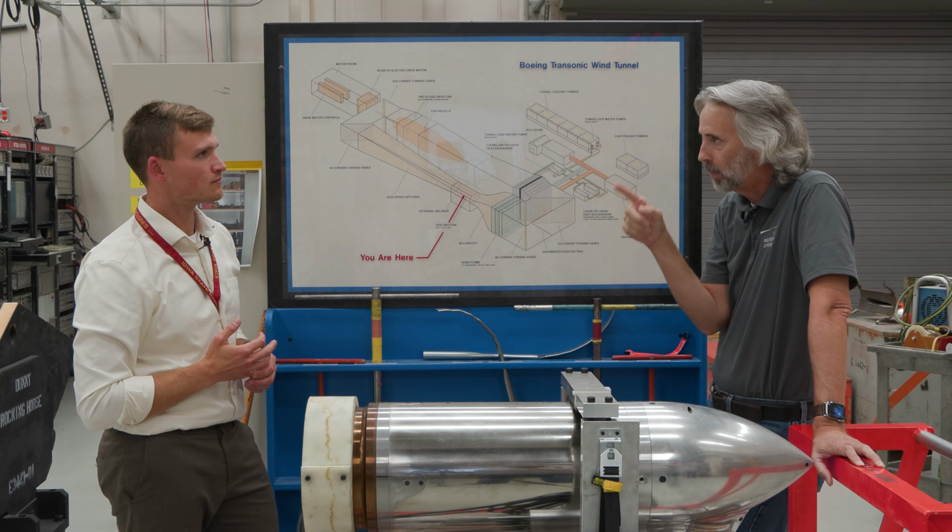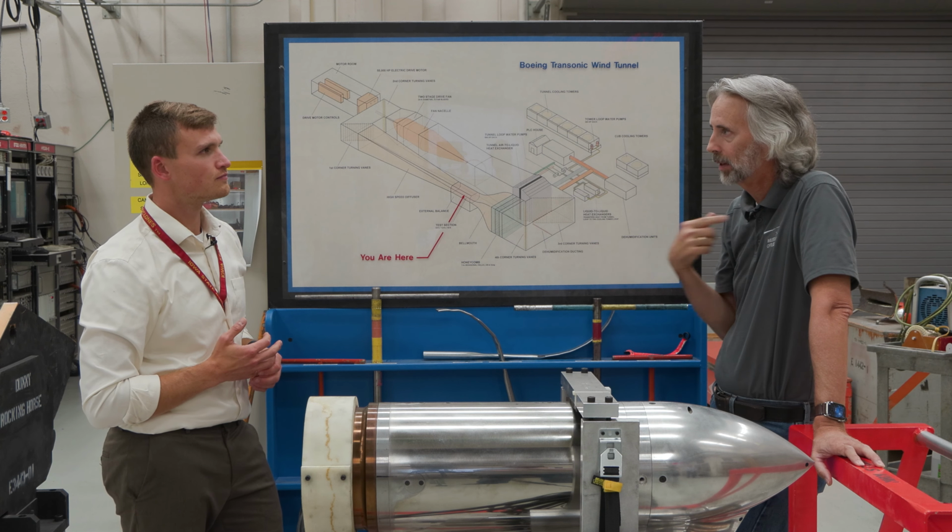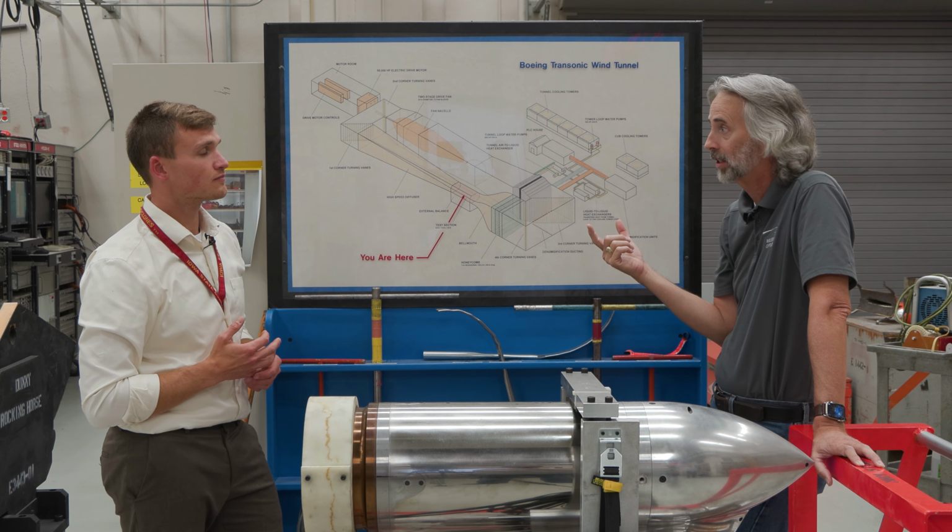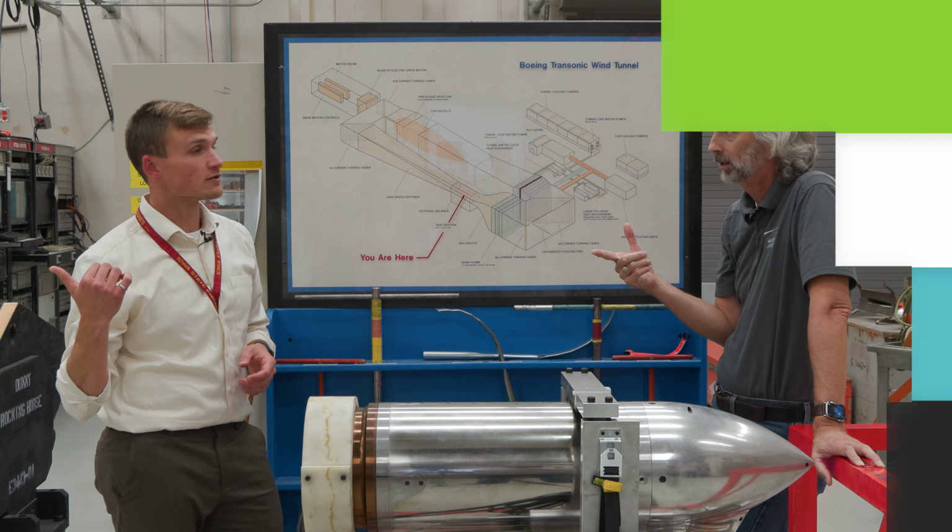Do you guys have models that we could take a look at? I'm kind of a model geek, so I'd love to take a look at some stuff that's been in there. Absolutely.